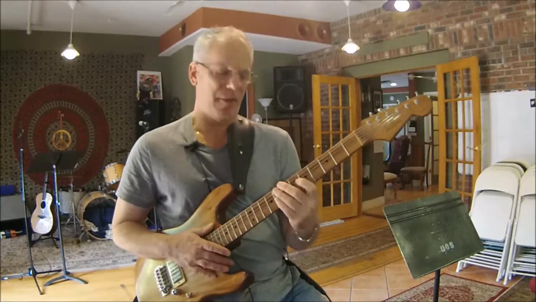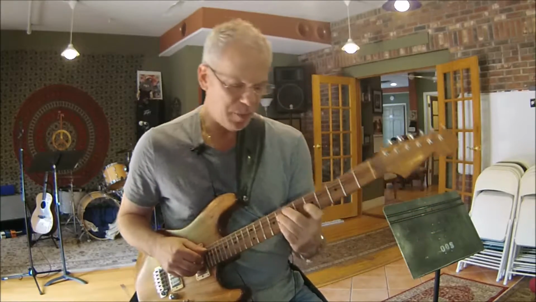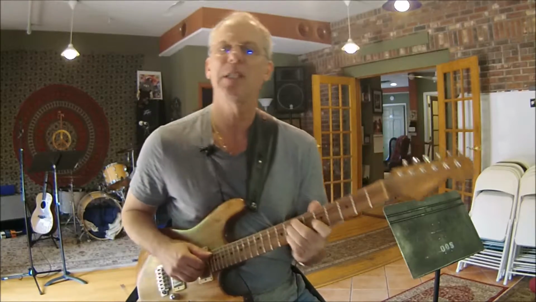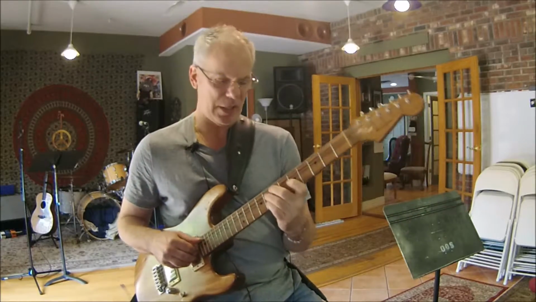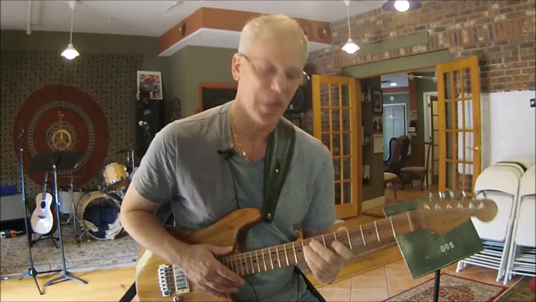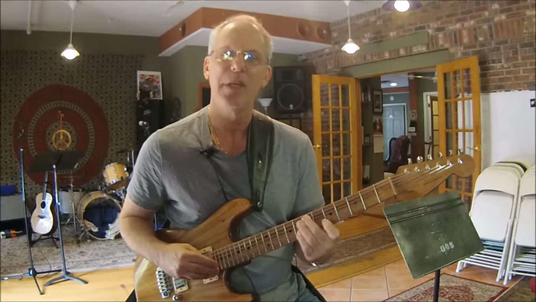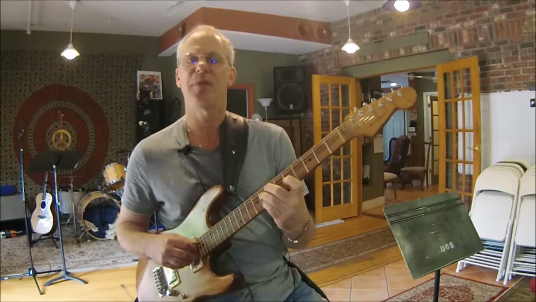So basic theory for seventh chords would be that you have to know what notes are expendable and which notes have to be in the chord. So for a dominant chord, you must have a third, a natural third in the chord, and a flat seventh. So in this case, for a C seventh, you need an E, which we have, and a B flat, which is the flat seventh.